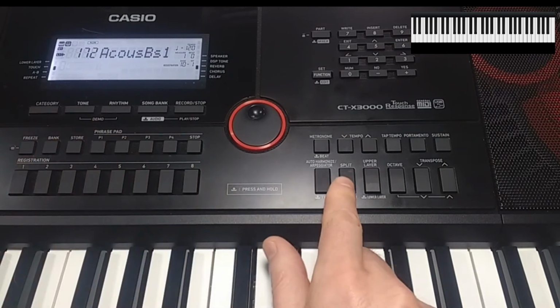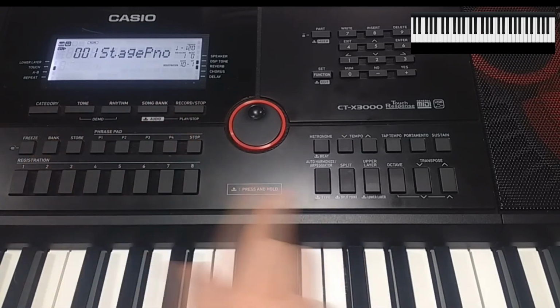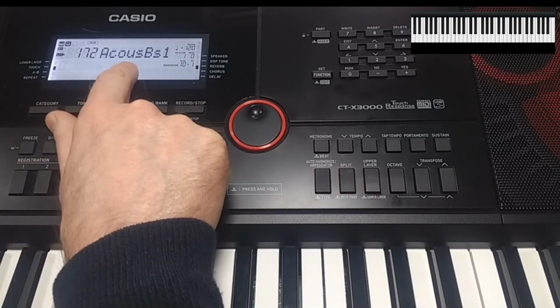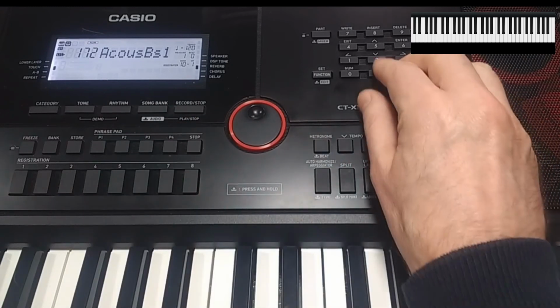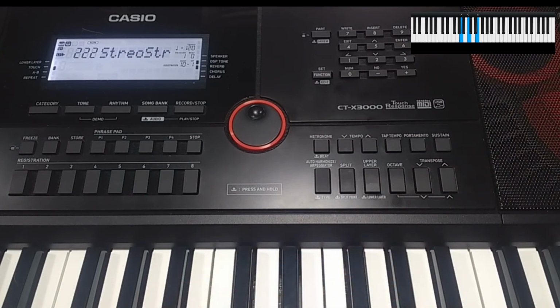I'm just going to unsplit for the minute and go back to piano voice, because obviously the other thing you can do, you're not stuck with this particular combination. As nice as it is to have a piano with a bass voice in your left hand, we could have piano in the right hand, and we could have strings in the left hand. So press the split button, and at the moment it's still saying acoustic bass, so let's change that to one of the string voices. So now my left hand is playing strings.